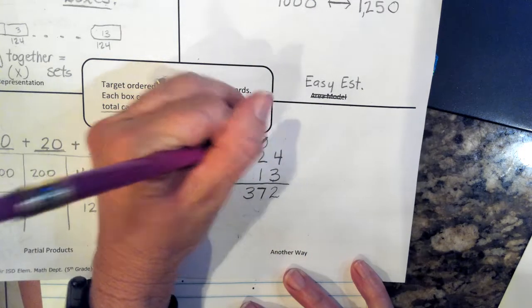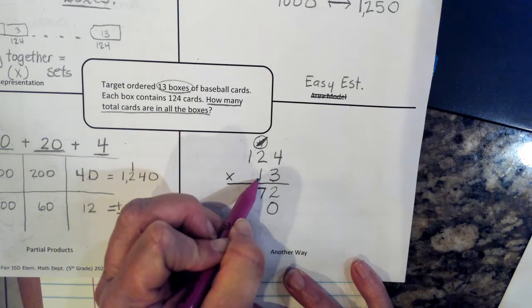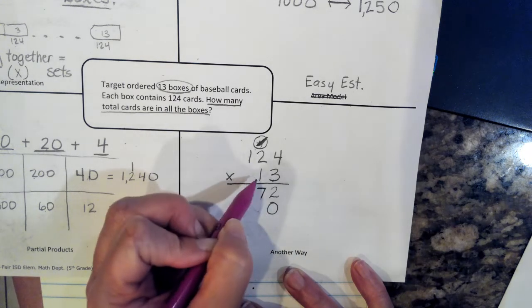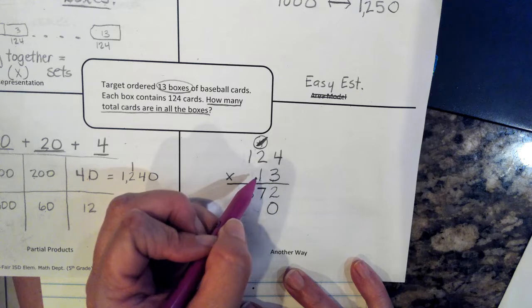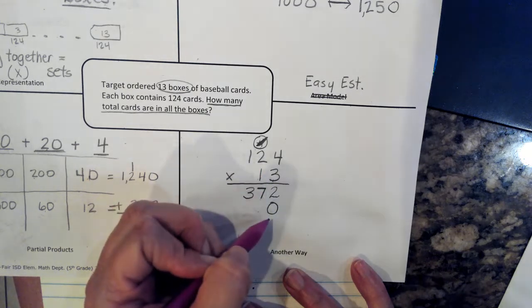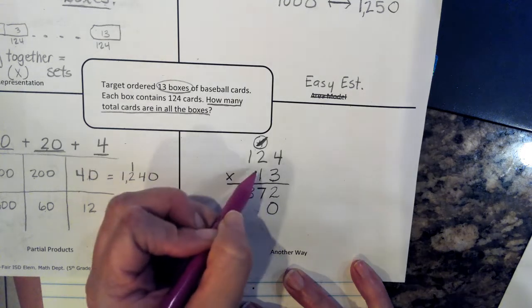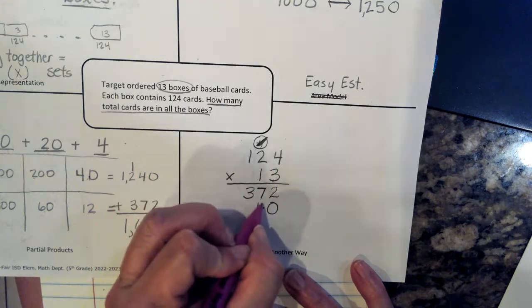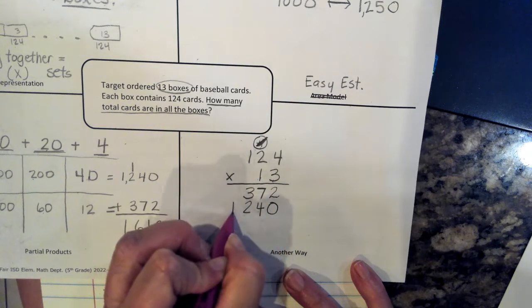Cross out your 1, put your 0 down, and we're going to multiply by the 1. The reason we're putting this 0 down is because this 1 really has a value of 10. But it's much easier to multiply by 1 every time instead of the number 10, so we put that 0 placeholder down so that we can multiply quickly. 1 times 4 is 4, 1 times 2 is 2, and 1 times 1 is 1.